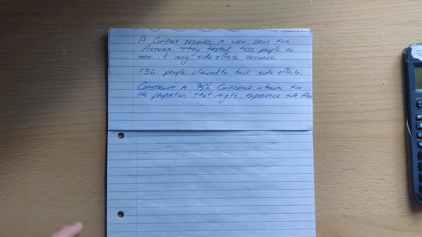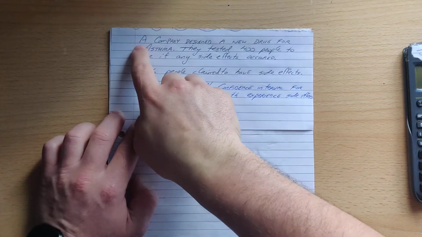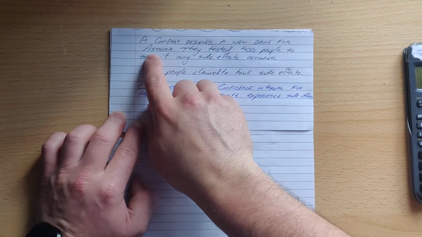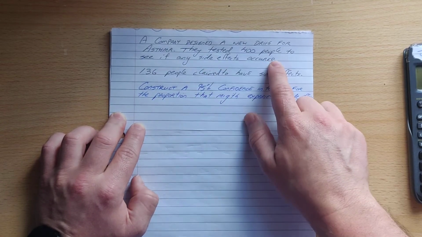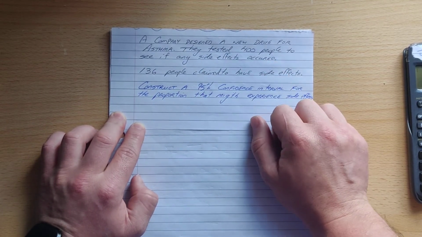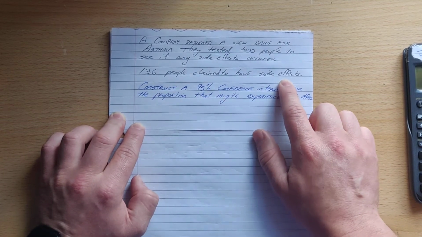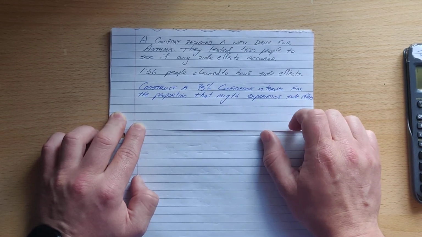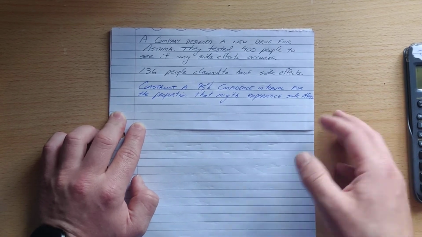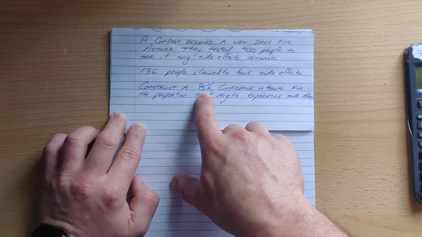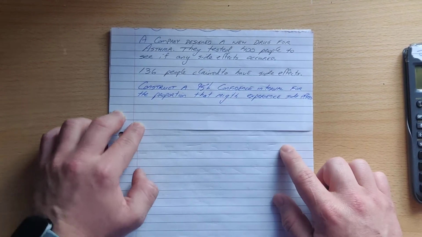So this is an example of a confidence interval in a real life setting. A company has designed a new drug for asthma. They've tested 400 people to see if any side effects have occurred. 136 people claimed to have side effects from the drug. So they're trying to see, is it better or worse than current drugs on the market? Construct a 95% confidence interval for the proportion that might experience side effects.